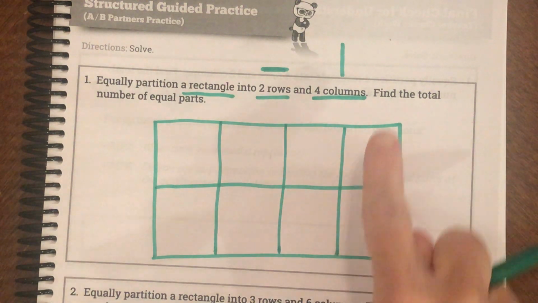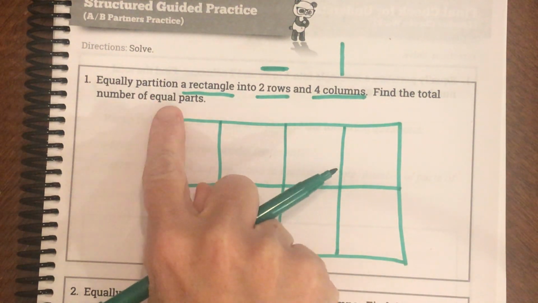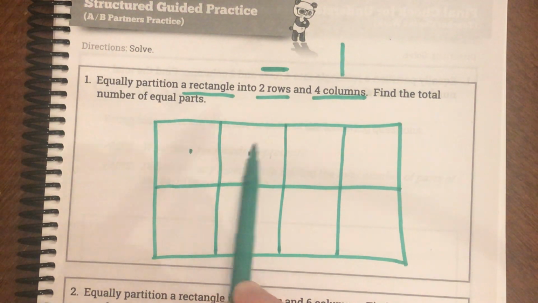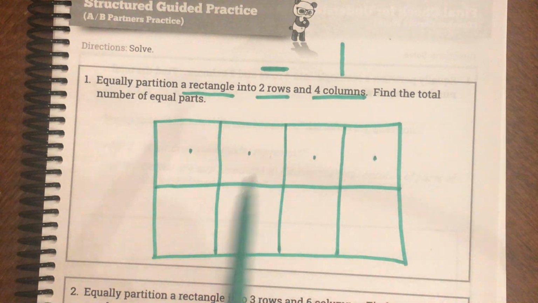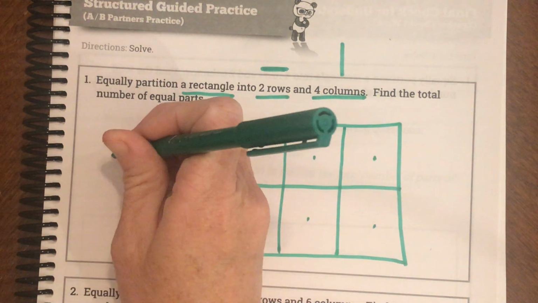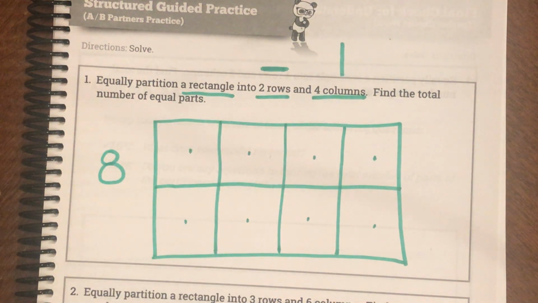Okay, our next part says, find the total number of equal parts. Okay, so let's count them. 1, 2, 3, 4, 5, 6, 7, 8. We have 8 equal parts.